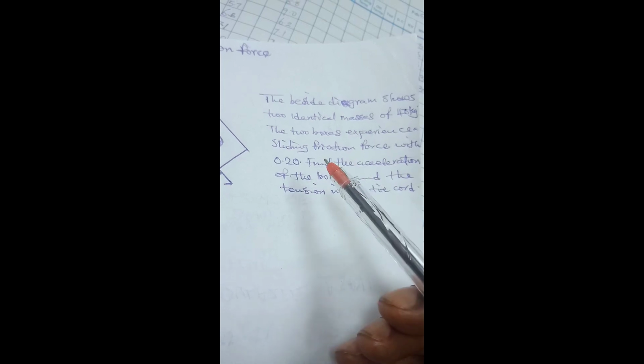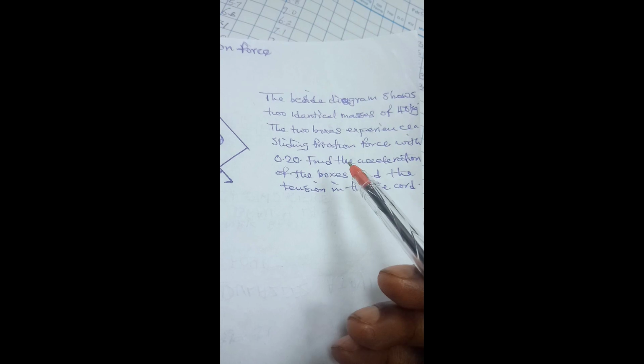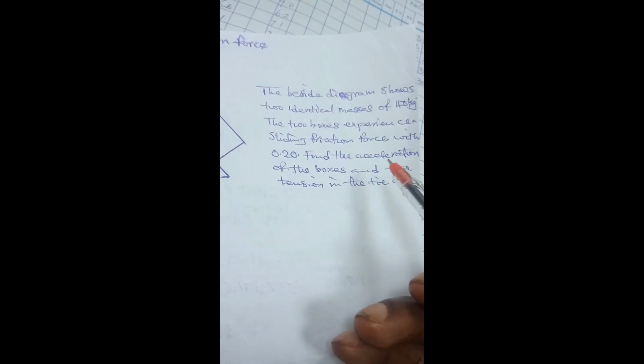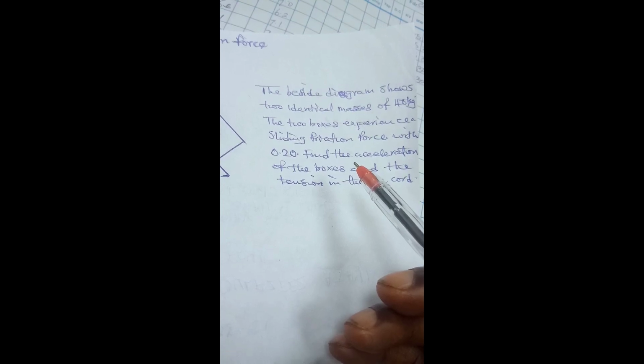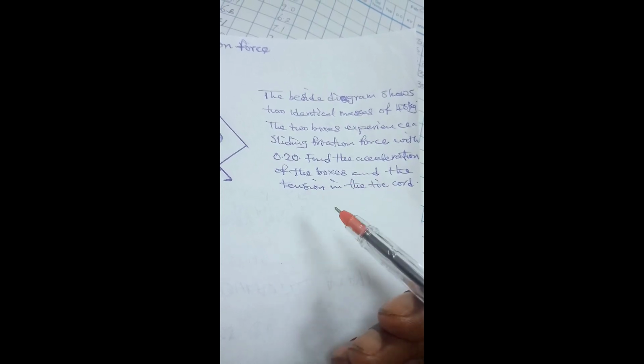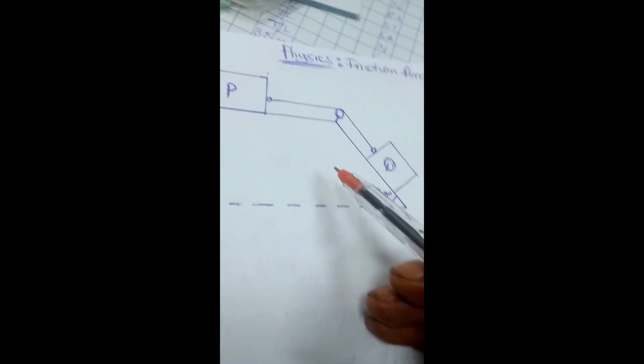So the question asks us, we are given the friction coefficient to be 0.20 and we are asked to calculate the acceleration of each box as well as the tension in the tie cord. So the tension here as well as the tension here is what we are asked to calculate. So the solution now.